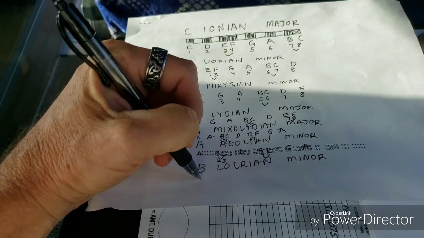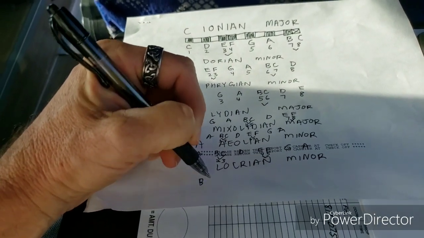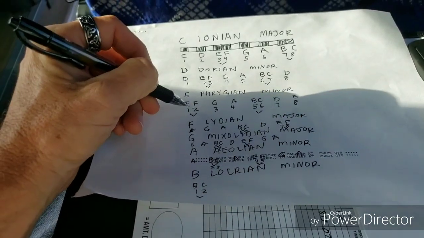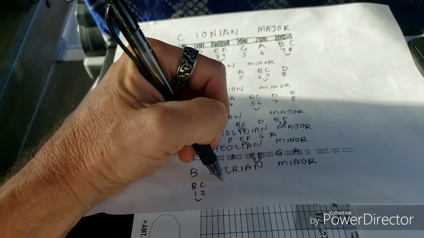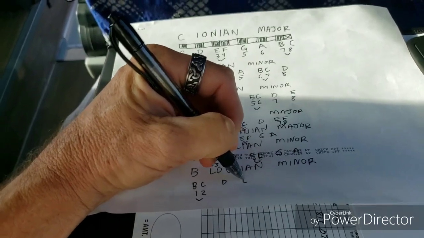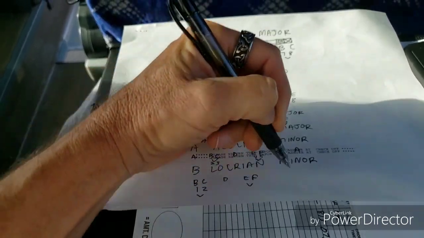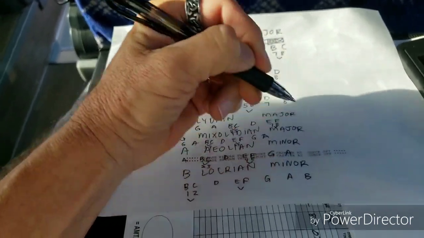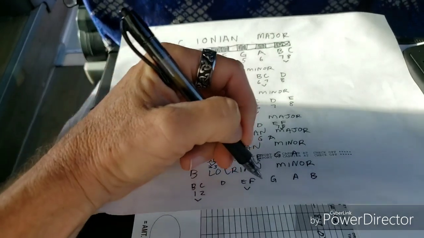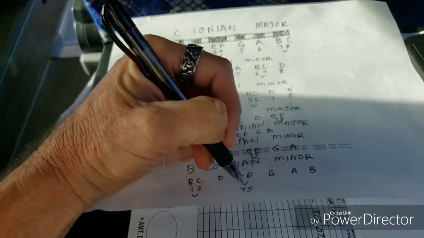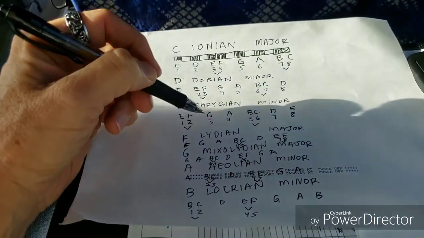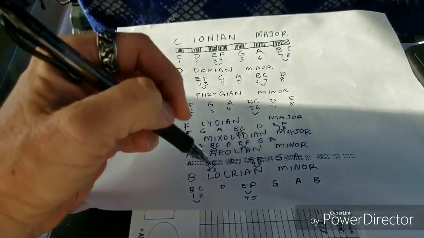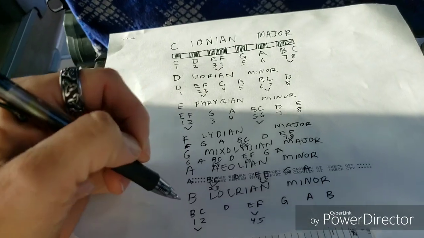So B, the last one, is Locrian, which is also minor. So it'd be B C. The first and second notes would be semitones, just like Phrygian. Then D would be a whole tone. Then E and F, of course, would be the next semitone. And then G, and then A, and then a whole tone to B. So this is similar in many ways to a mixture of two scales. It would be Lydian and Phrygian. That's how you get the Locrian sounding mode.